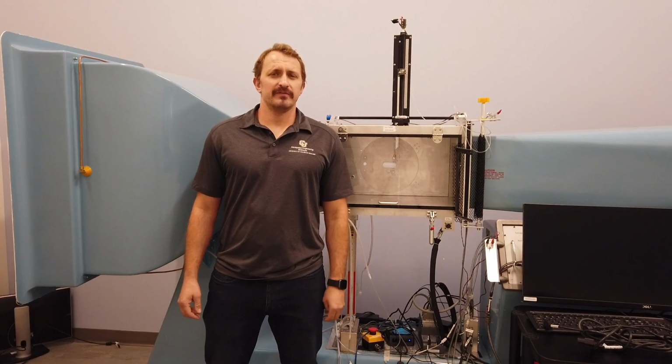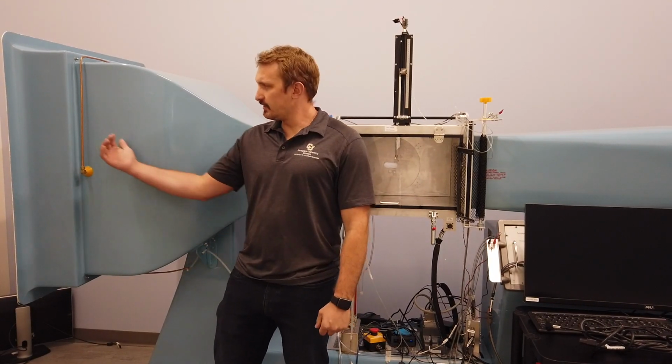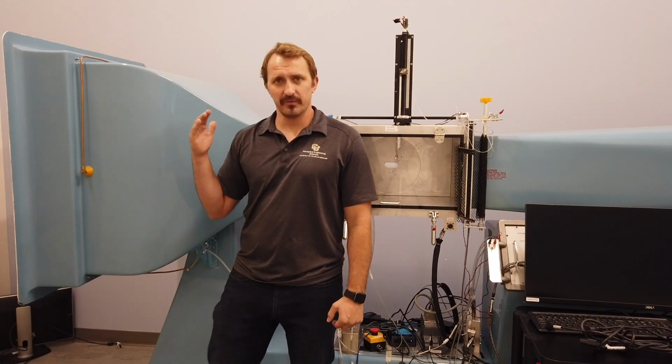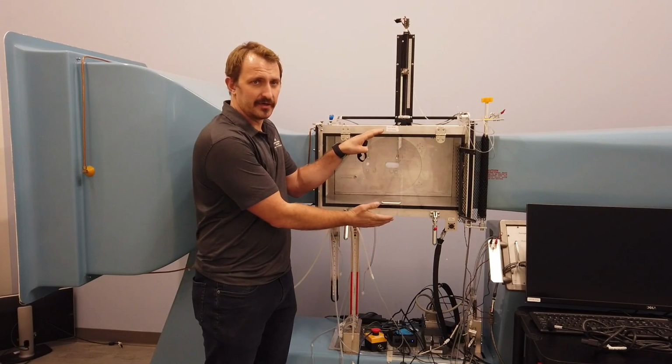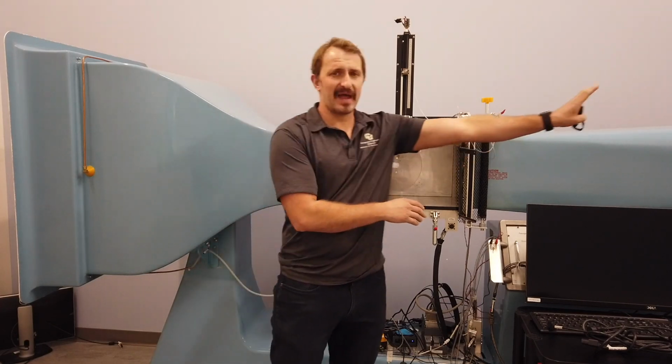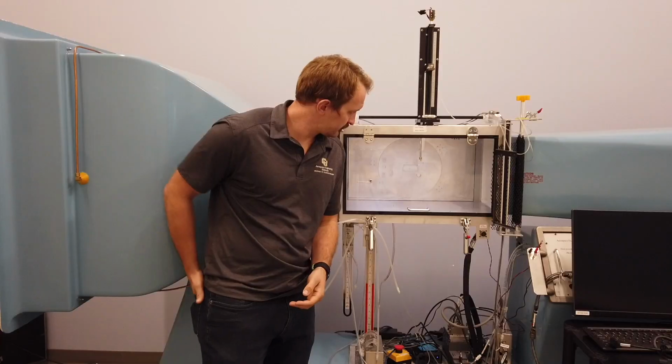Here I am in front of the Smead Aerospace Engineering Department's wind tunnel. The air gets sucked in through this part of the wind tunnel, passes through the test section, which you'll look at more later on, and is blown out on the back side. This is where the fan of the wind tunnel is located.